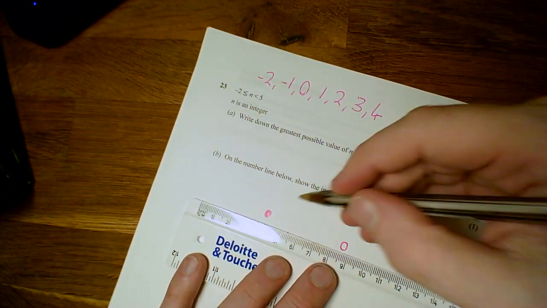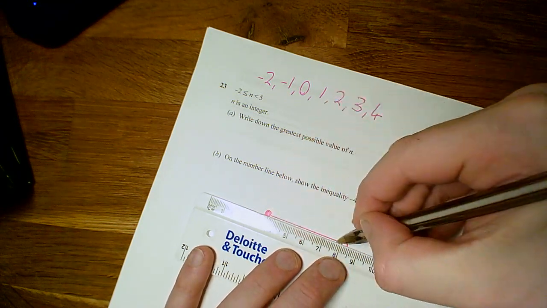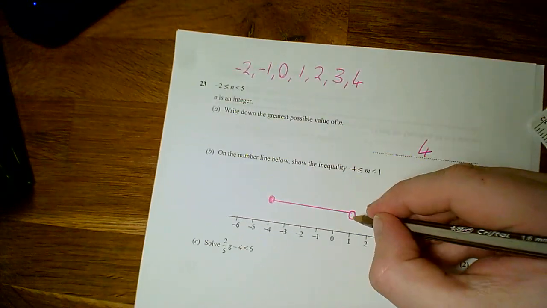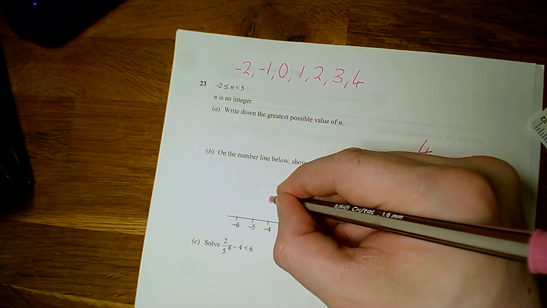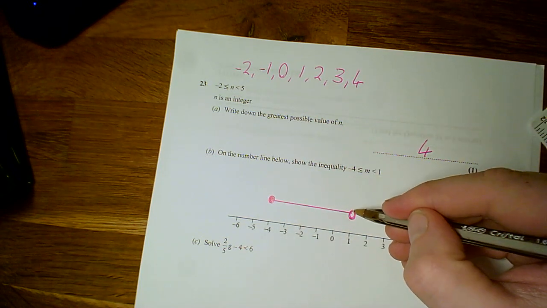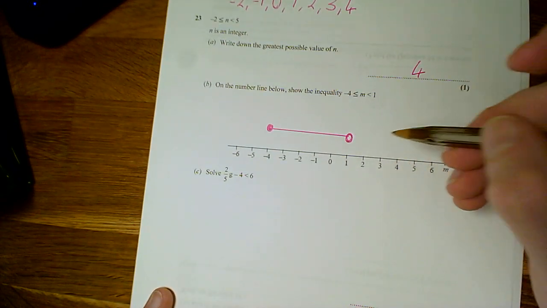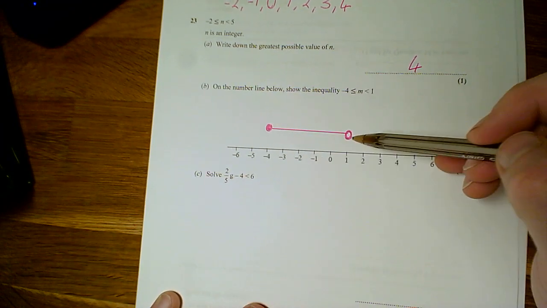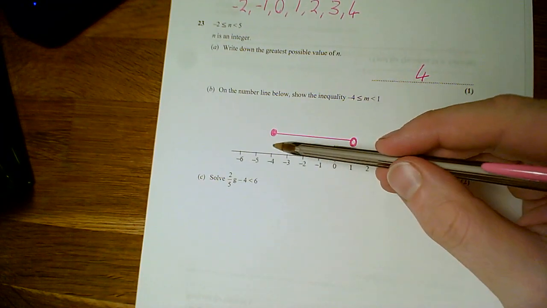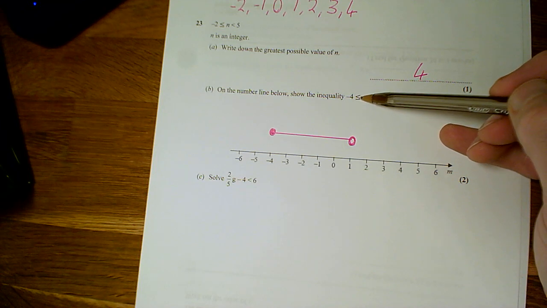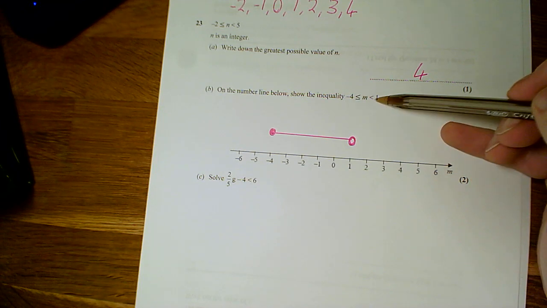And it can be any of the numbers between them, so we draw a line between 1 and -4, including -4, not including 1. So that's how you indicate an inequality on a number line. Solid dots for the less than or equal to, hollow dots for the less thans.